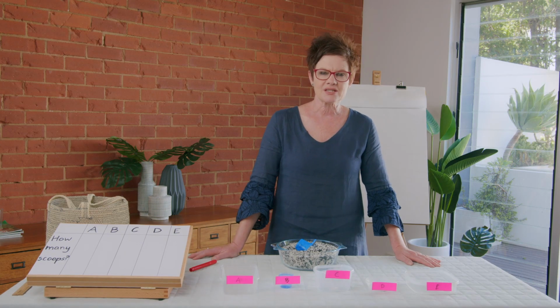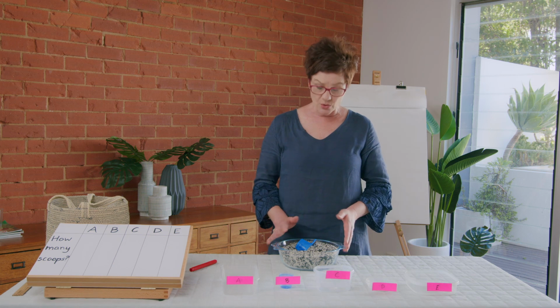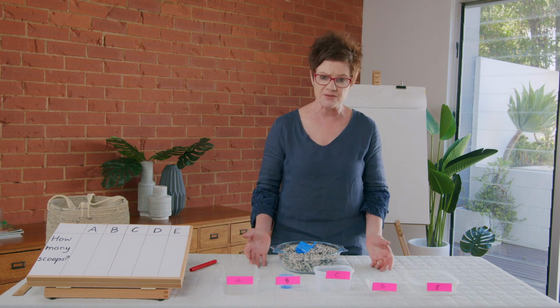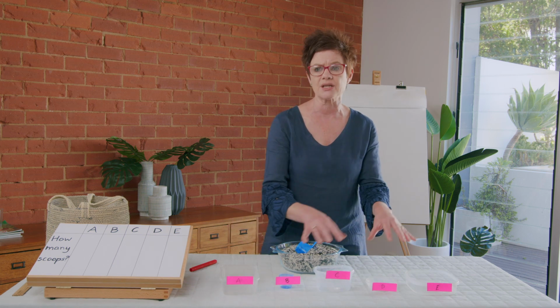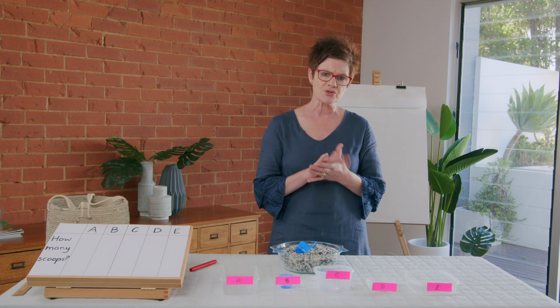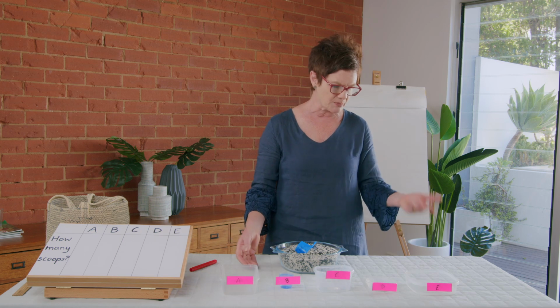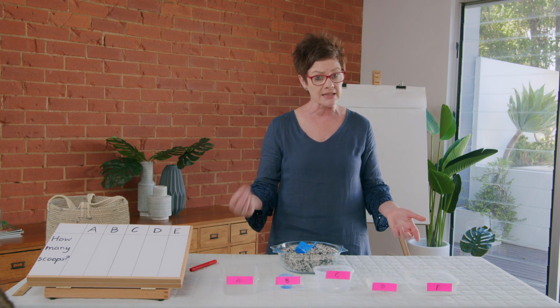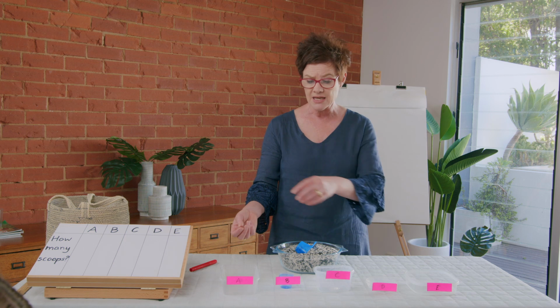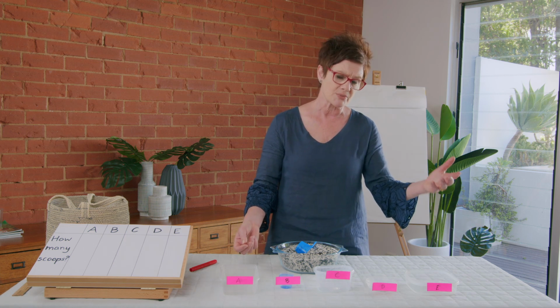Today's learning intention is to compare and order containers according to their capacity. So we're going to place a value on how much each container can hold. And we'll know that we can do that when we can order our containers from the least to the most. This container holds the least amount or has the least capacity, and this container has the most capacity.